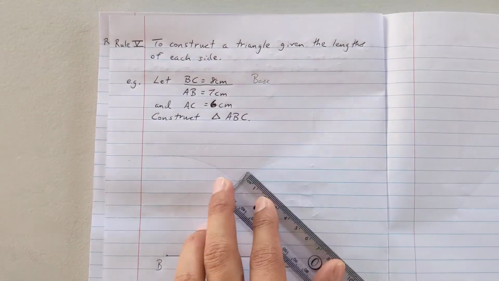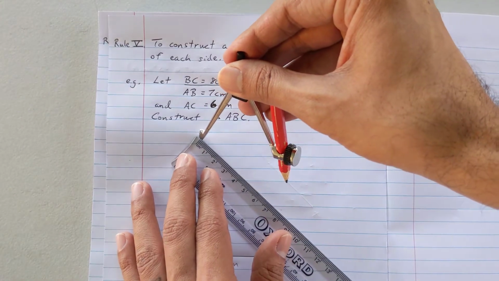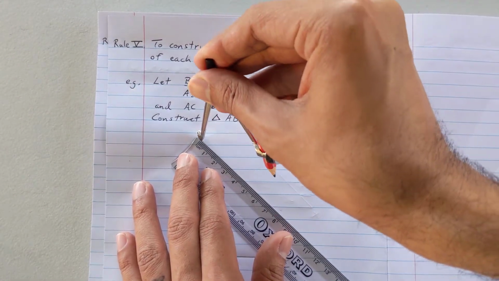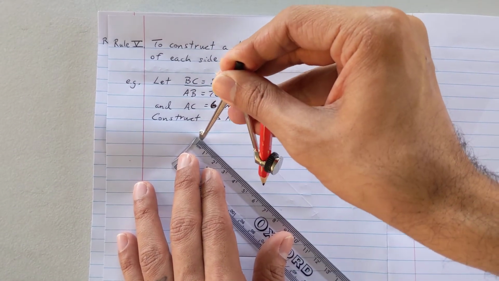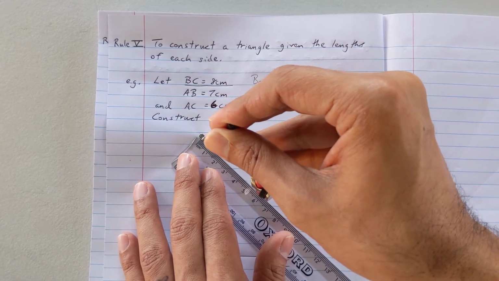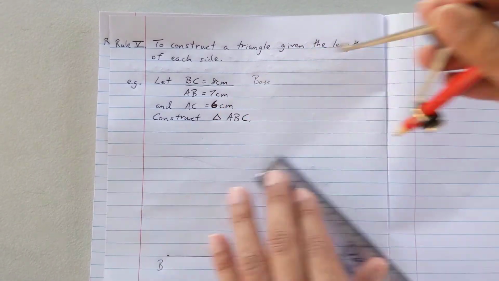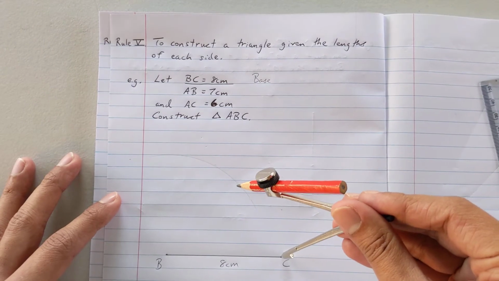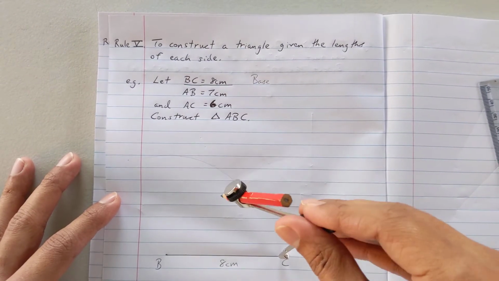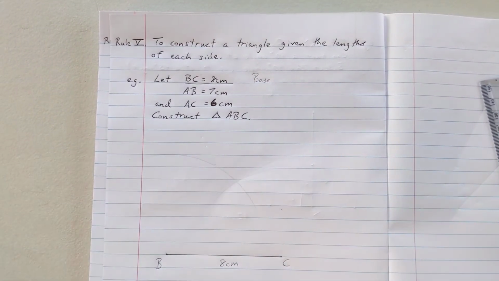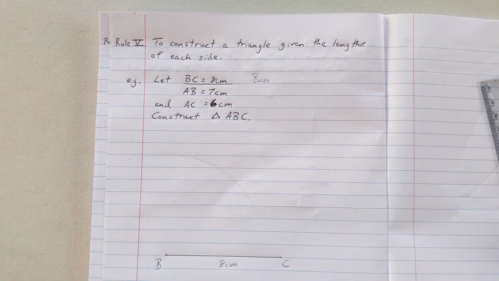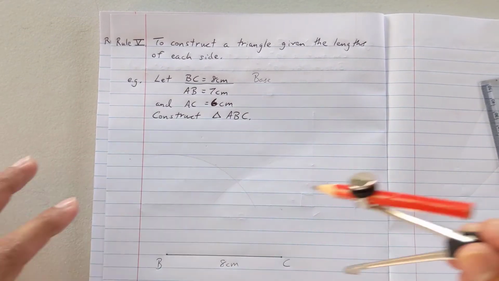So now I'm going to do the same thing from C, but the distance from A to C is 6 centimeters. So I need to compress that down to 6 centimeters there. That looks like 6 centimeters. So I stick it at C now. And I make a next arc. So this first arc, you can see the arcs. Let me tell a little light. I'm going to do it all darker.